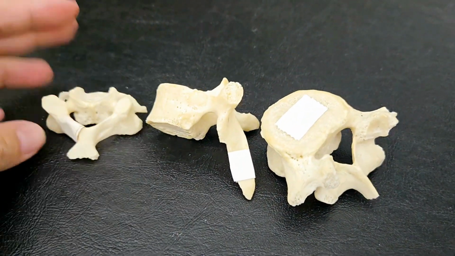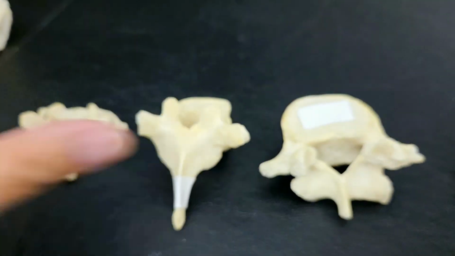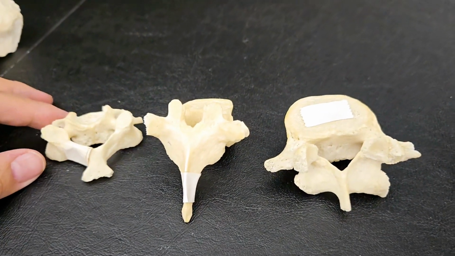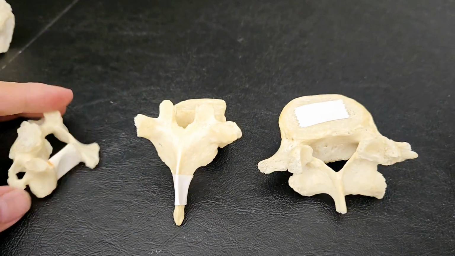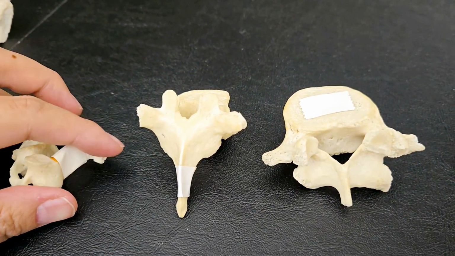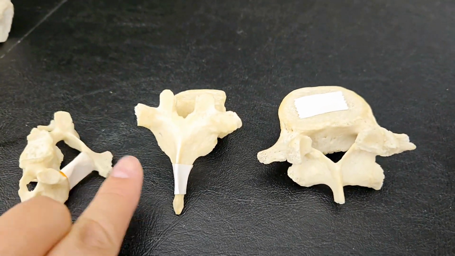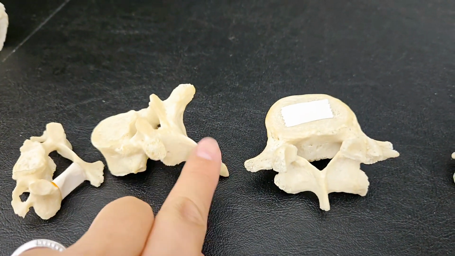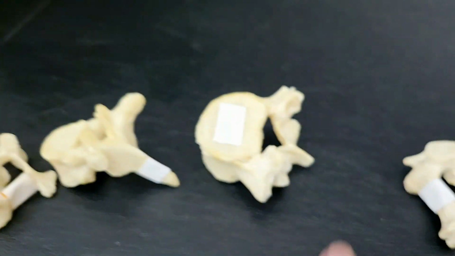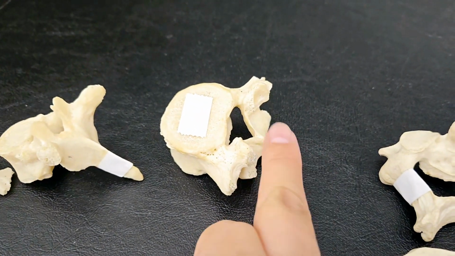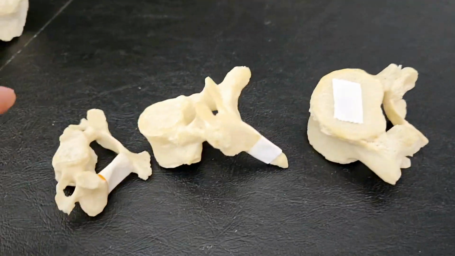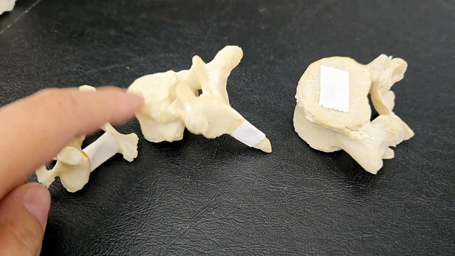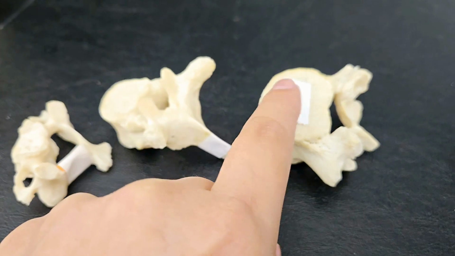Regardless of whether you have cervical, thoracic, or lumbar, you still have common features between these three vertebral bones. First being these bone markings. You have the spinous process right here for the cervical vertebra. For the thoracic vertebra, this is the spinous process. For the lumbar vertebra, this is the spinous process. The chunky part that makes up your spine is then the body, right here, and the body right there.